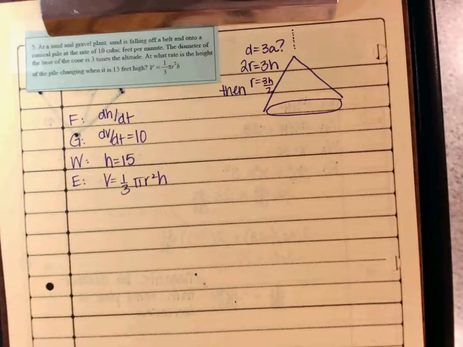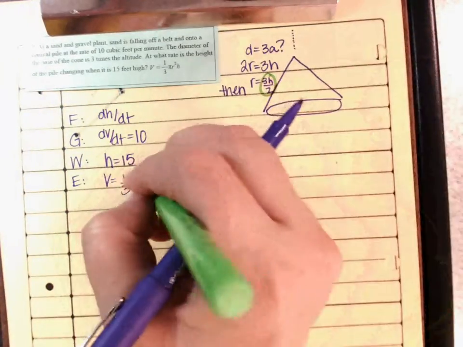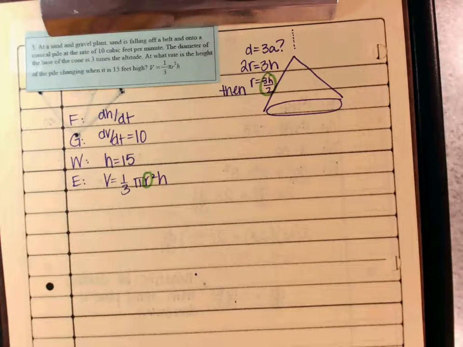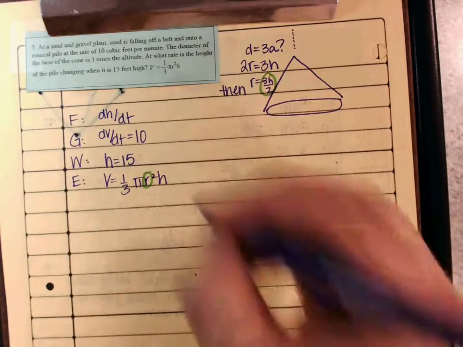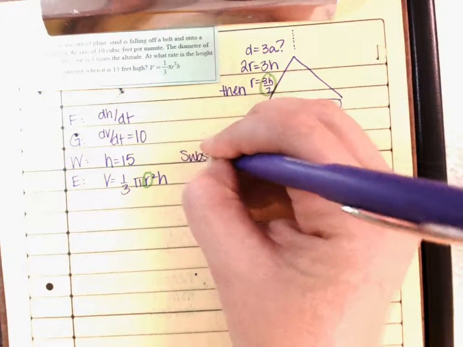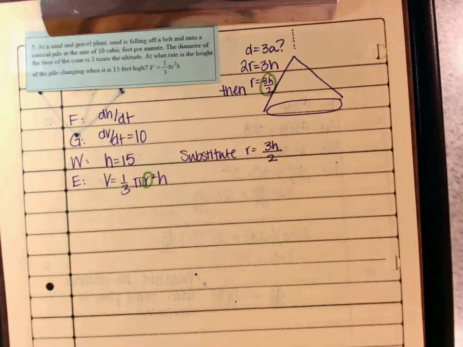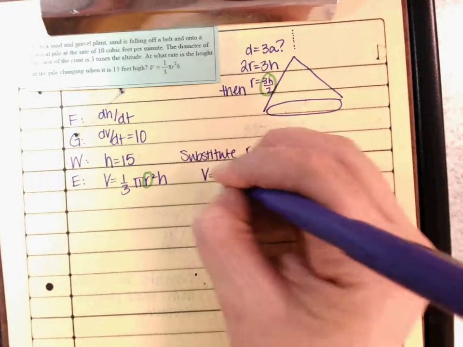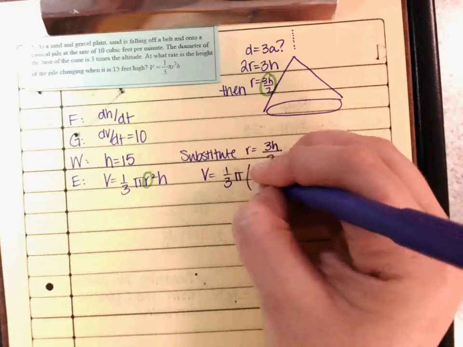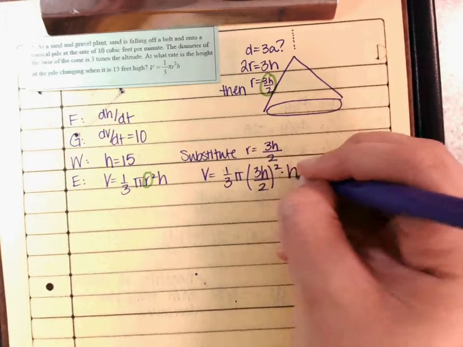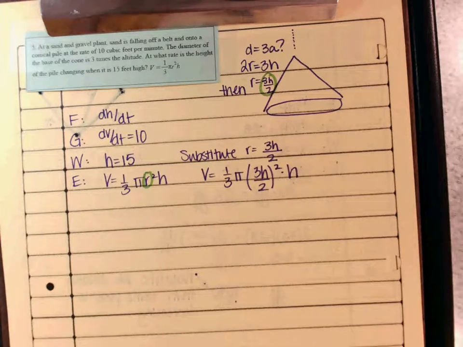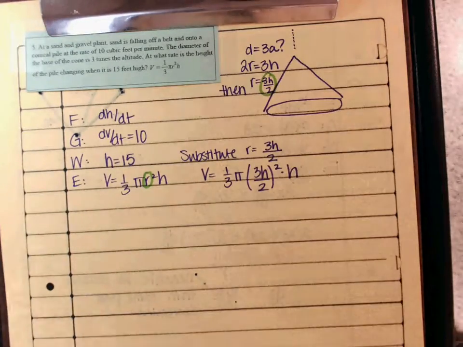And I'm going to take that and sub that in for my r, so that instead of having r's and h's, where I would have to do product rule, I'm going to have only h's and no more r's. So let's do a substitution. Substitute r equals 3h over 2. So we have 1/3 pi. My r is 3h over 2 squared times another h. Any questions about that so far? I want you to try to reduce that and make it pretty before we take the derivative.